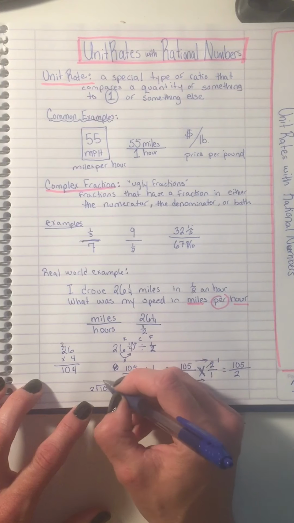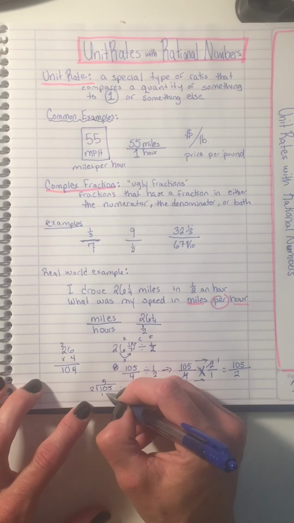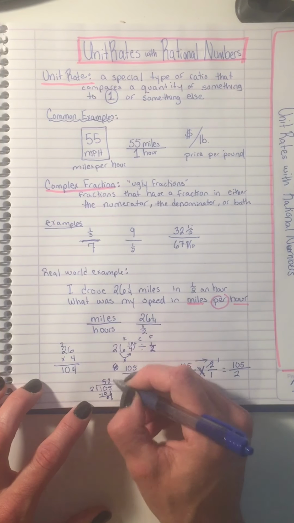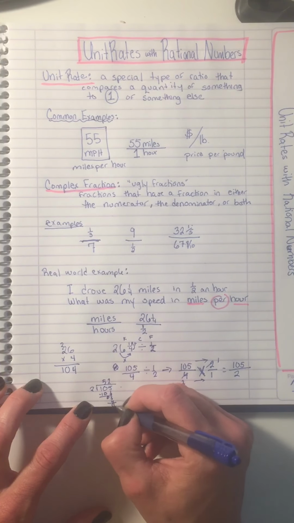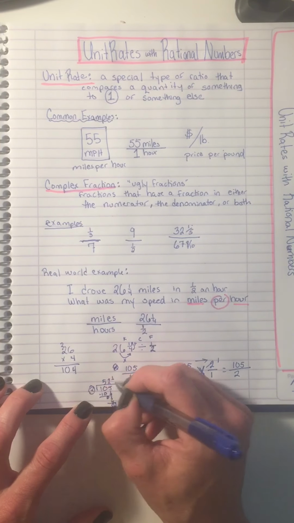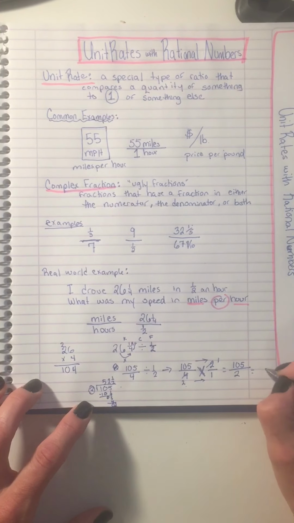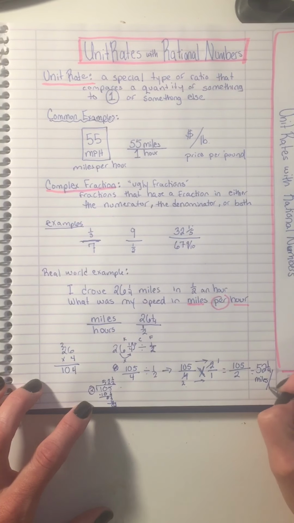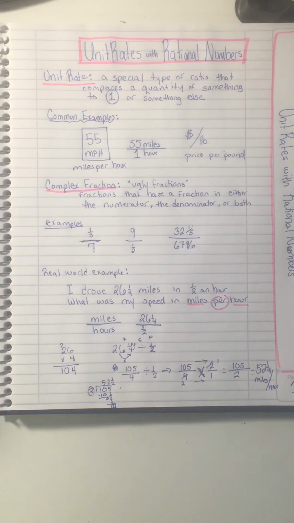2 goes into 10 5 times. 5 times 2 is 10. 0, bring down the 5. 2 goes into 5 2 times. 4, I have 1 left. That becomes my numerator, and the 2 becomes my denominator. My answer is 52 1/4 miles per hour.